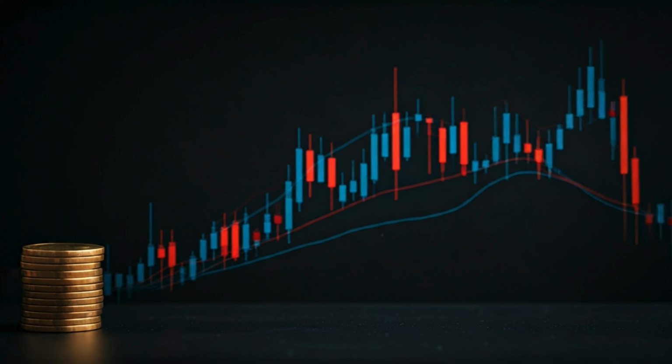6. Benefits of using stop losses. Risk management: limits potential losses on individual trades. Emotional discipline: removes the need to make impulsive decisions during market volatility. Focus on strategy: allows you to focus on your trading plan rather than worrying about losses.